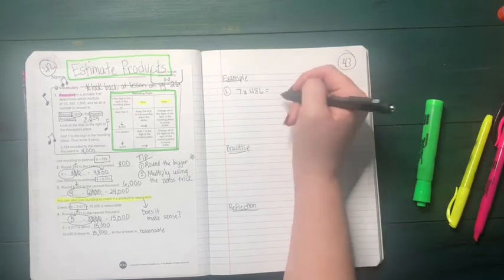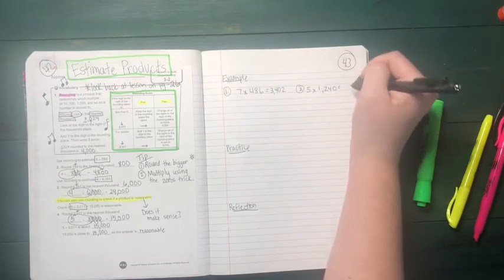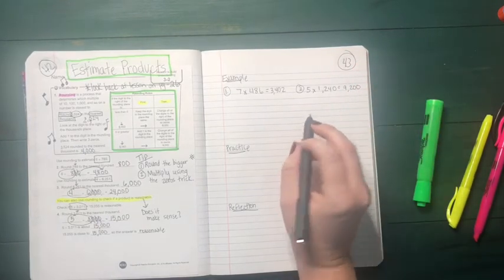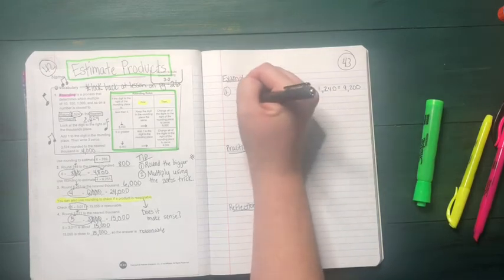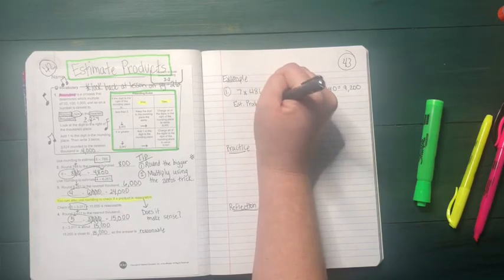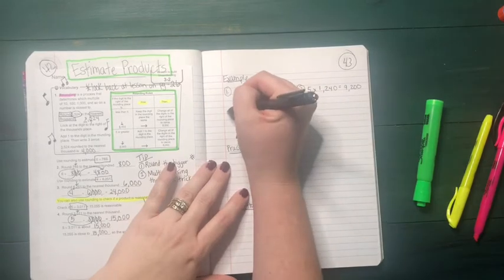We're going to do two different things with our work. The first thing is I'm going to give you an answer for each problem. I want you to tell me what it is going to be when you round. So we're going to write the estimated product is, and then tell me whether or not it's reasonable or not reasonable.